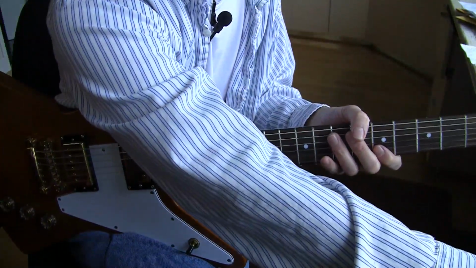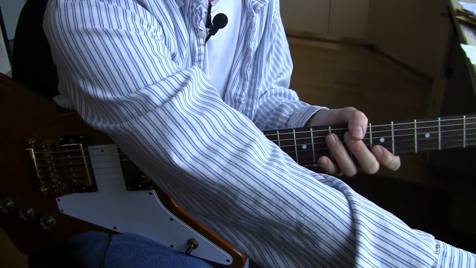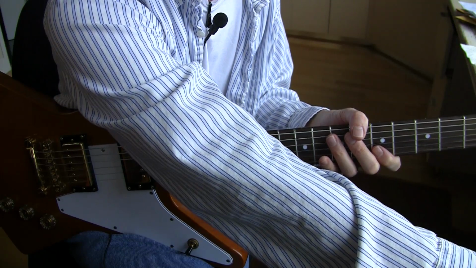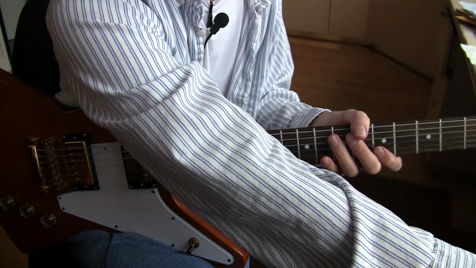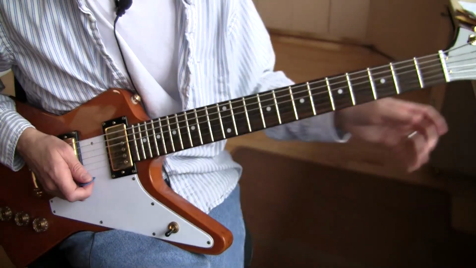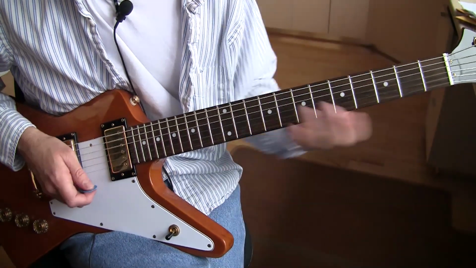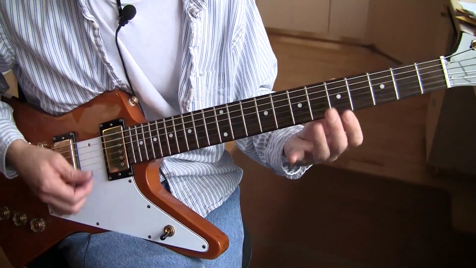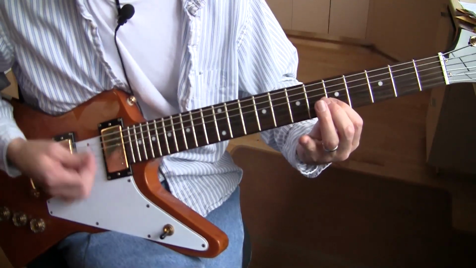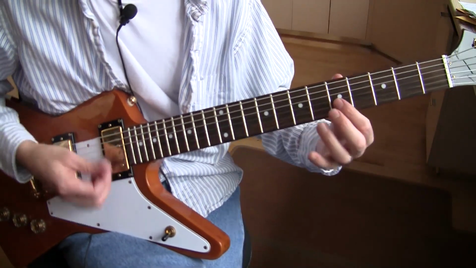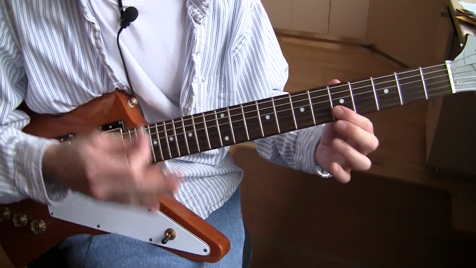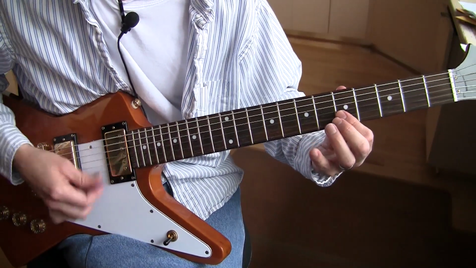Let's look at a totally different version. Let's go to the Brooklyn Bridge and see what that sounds like. He didn't do as many strokes in that one. So you can do pretty much whatever you want, but you do want to get on time and you want to stay with the feel of the song there.